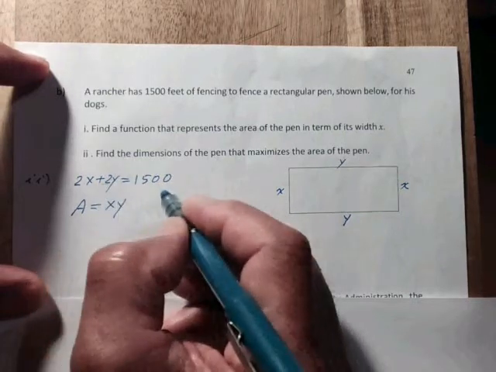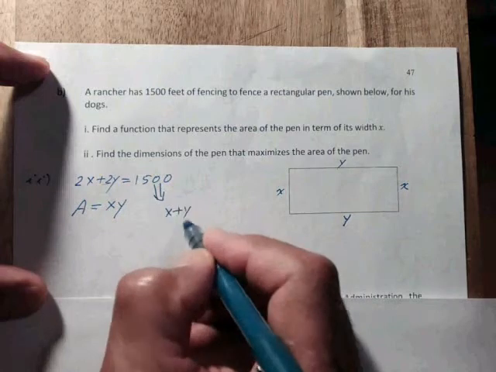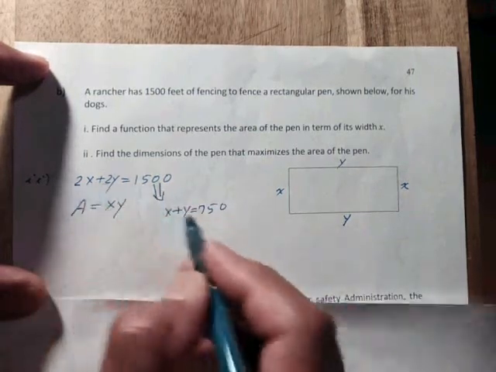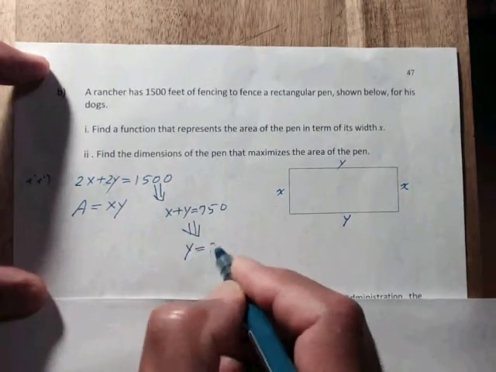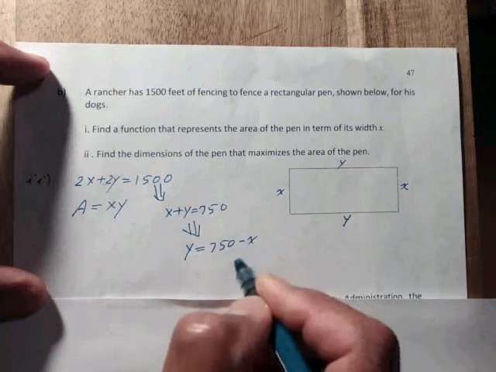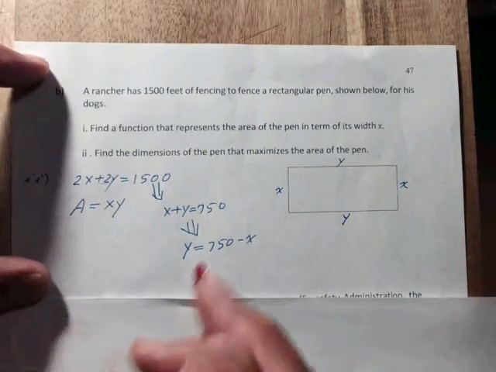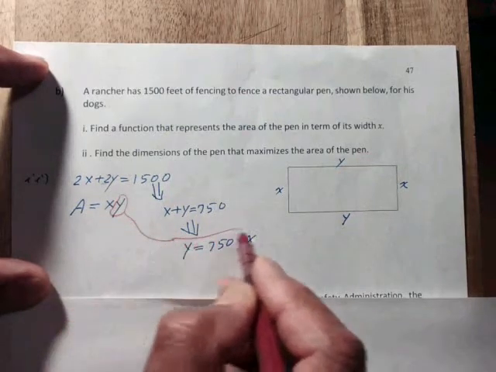So this equation becomes x plus y equal to 750 if I divide by 2. And then I can get y equal to 750 minus x. And then what I would do is replace this y here by this.